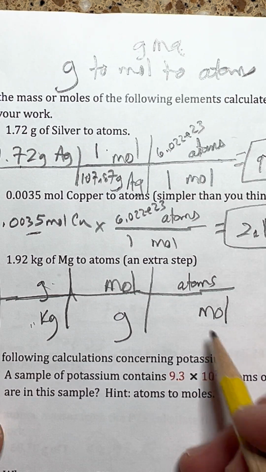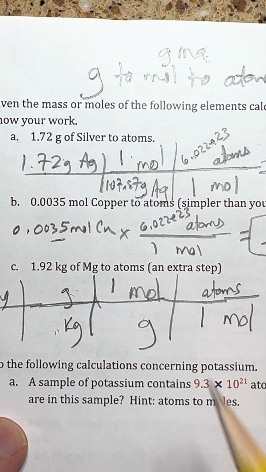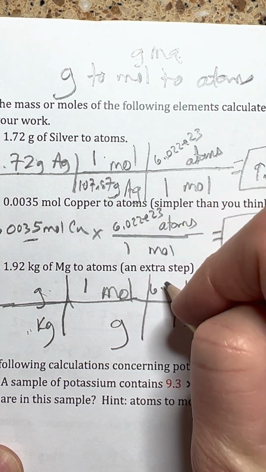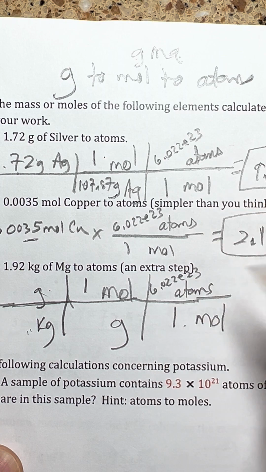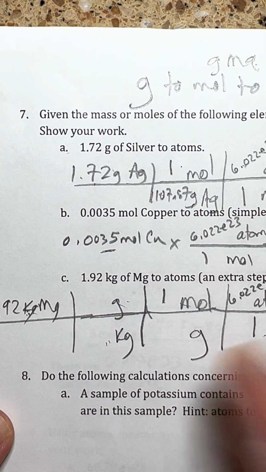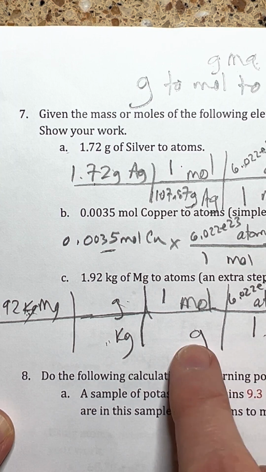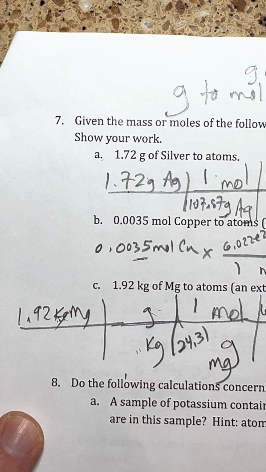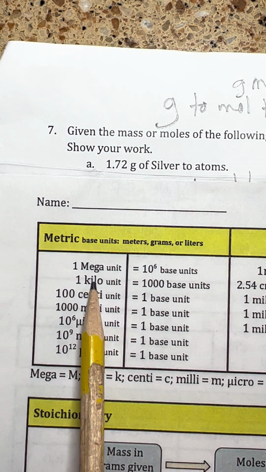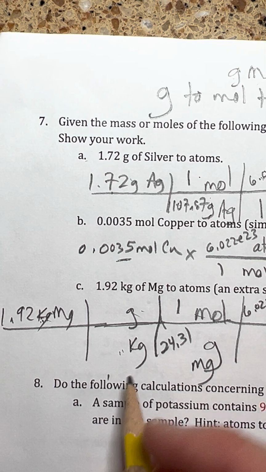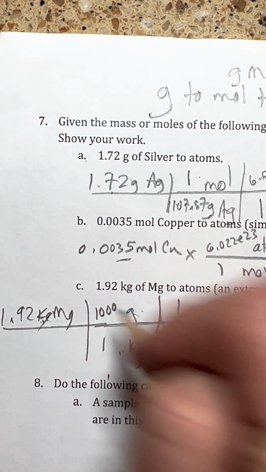Now I go populate my numbers. I love the number 1. So those ones are 1s. My atoms, 1 mole has Avogadro's number of atoms. This is magnesium. I'm going to go to the periodic table, and under magnesium, it says 24.31. And this one, I'll have to go to my conversion chart, and you will find kilo. So 1 goes with kilo, and then 1,000 goes with the other number. So we will have 1 kilo and 1,000 grams.